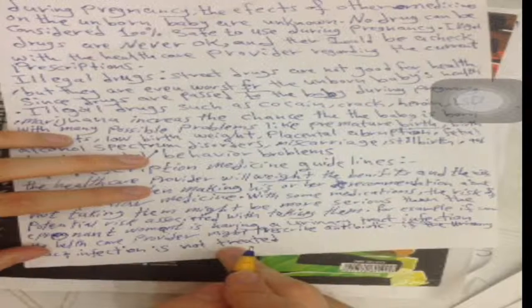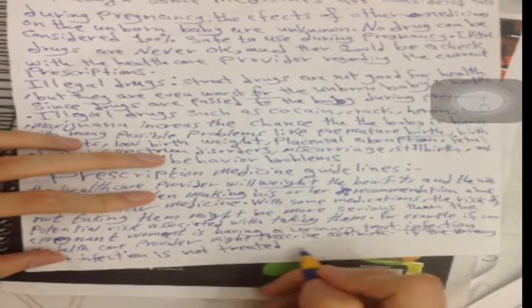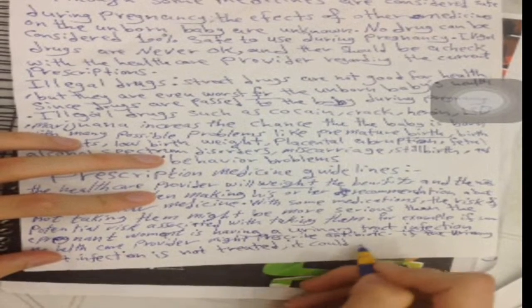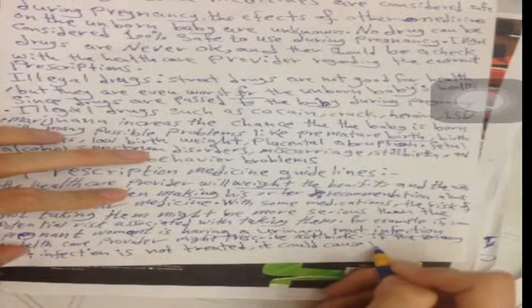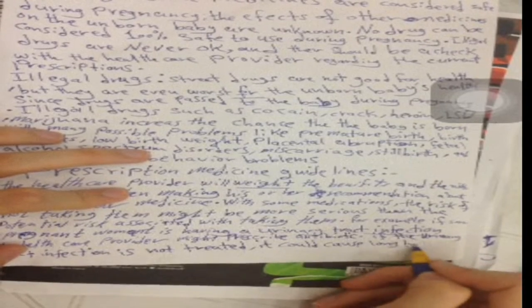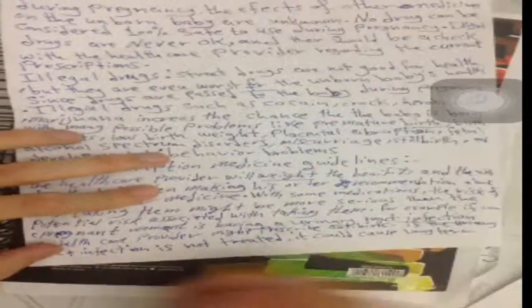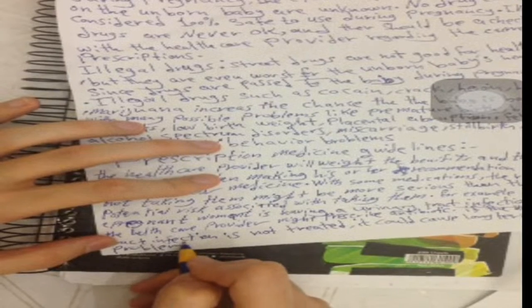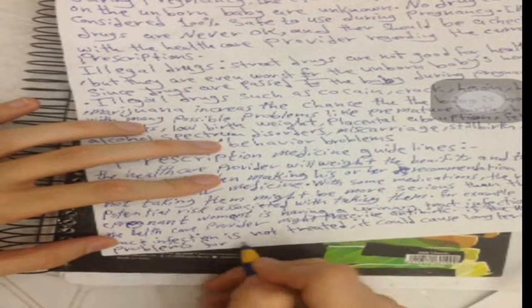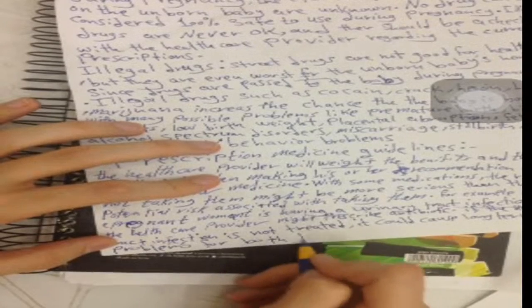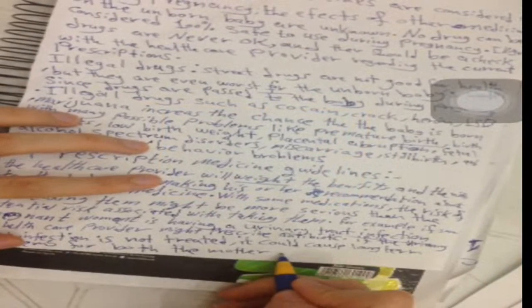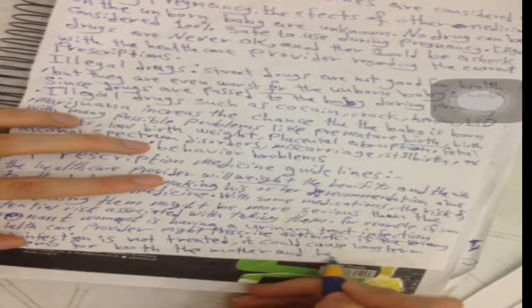It could cause long-term problems for both the mother and her baby.